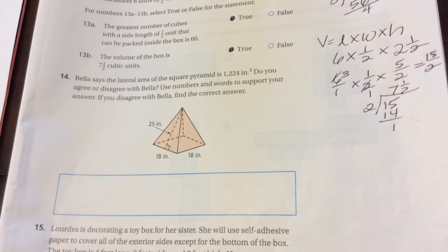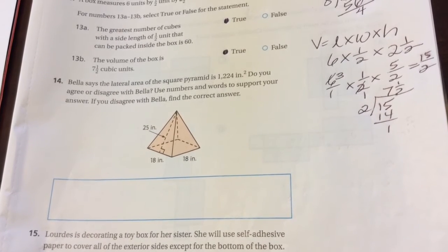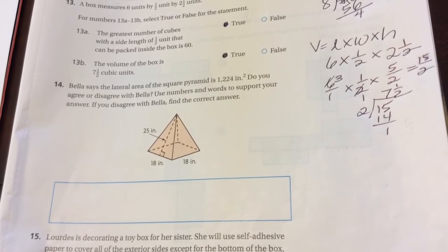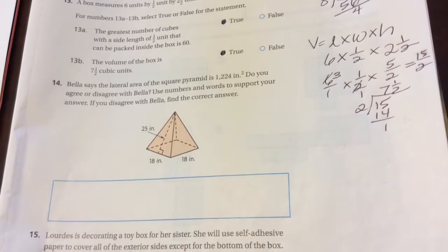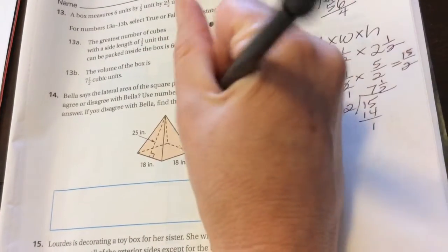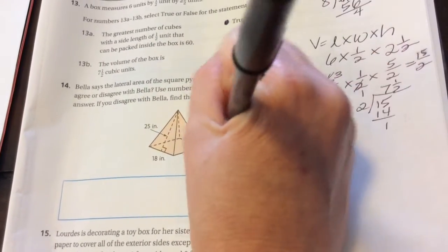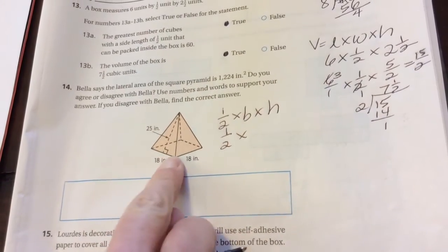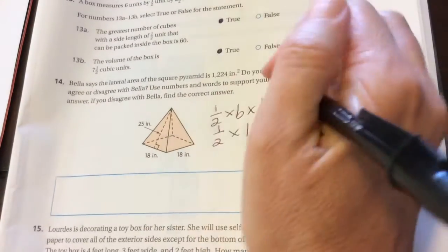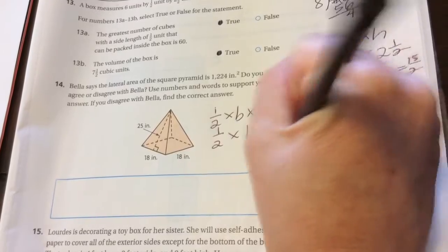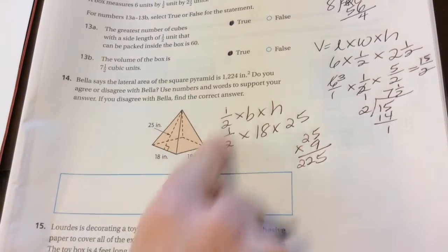Number 14 says, Bella says the lateral area of the square pyramid is 1,224 inches squared. Do you agree or disagree with Bella? Use numbers and words to support your answer. If you disagree with Bella, find the correct answer. So this is a square pyramid, so I know that for my lateral faces, I'm going to have to use half times base times height. My base of my triangle is 18, and my height is 25. So half of 18 is 9, and then I'm going to go 25 times 9. And then I have 4 of those.